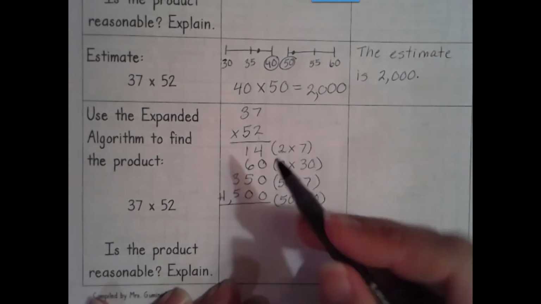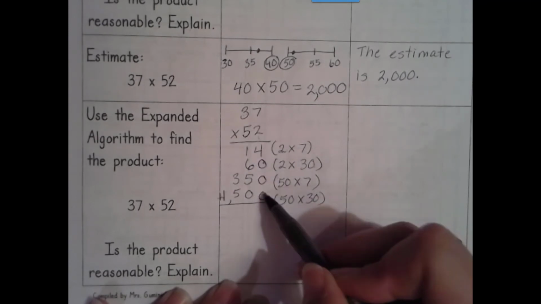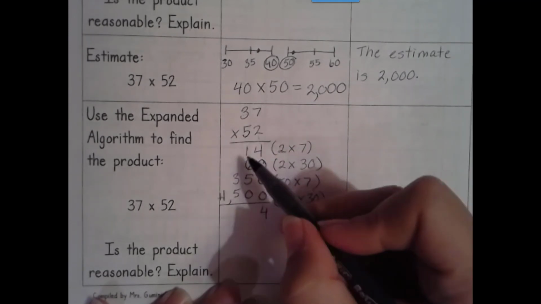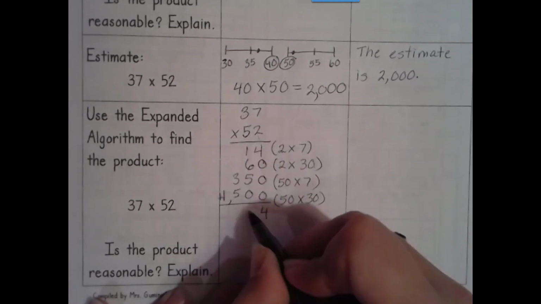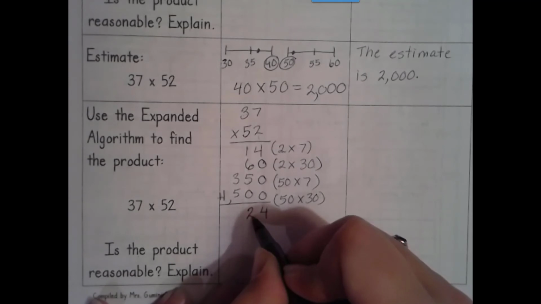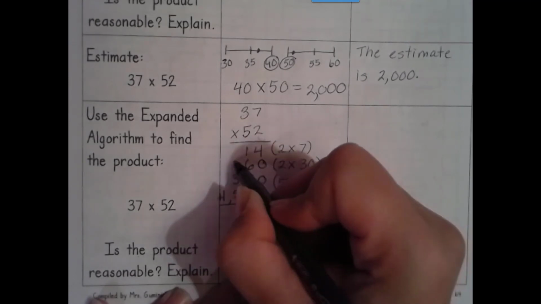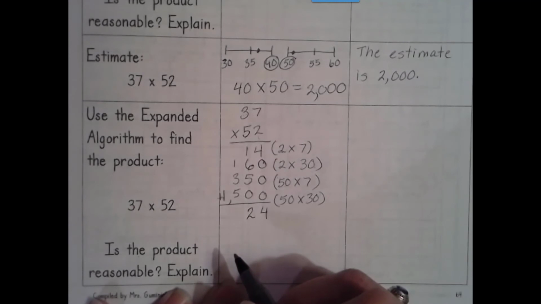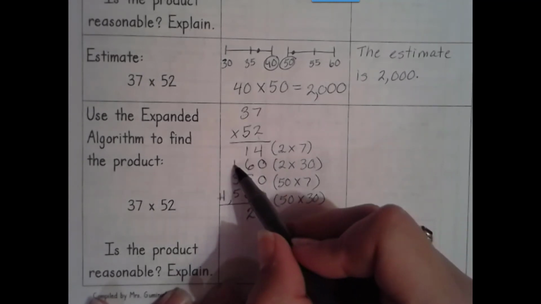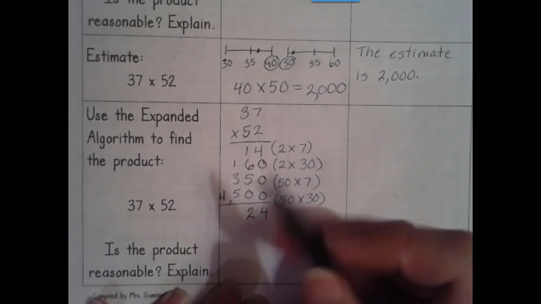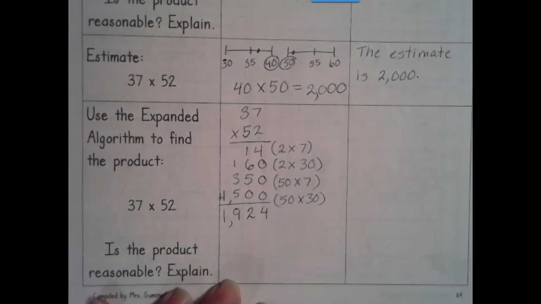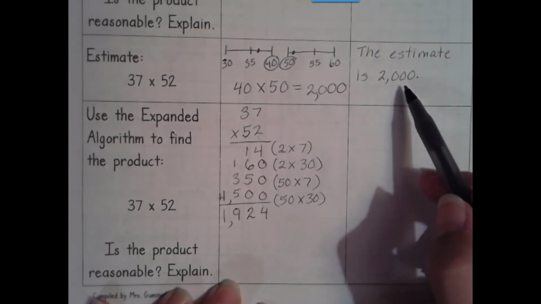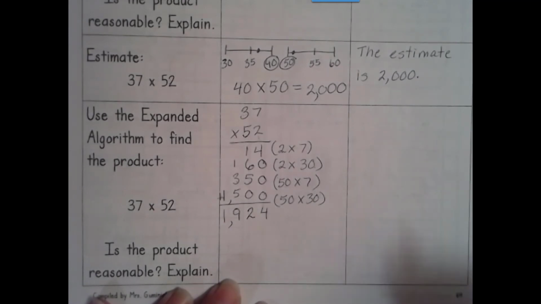Add these together. 4 plus 0 plus 0 plus 0. 1 plus 6 is 7, plus 5 is 12. So I regroup because I have the 2 go here. 10 tens is really 100, so I have to regroup to the hundreds place. 1 plus 3 is 4, plus 5 is 9, and then 1. 1,924. Is that close to 2,000? Very close. It's only 76 away. So this answer is reasonable.